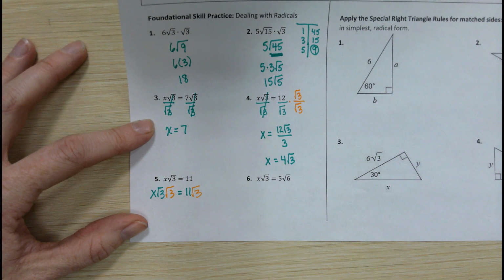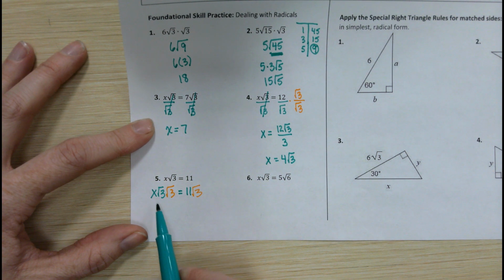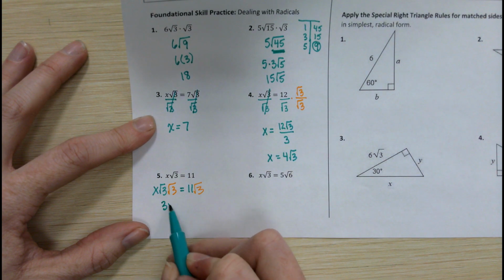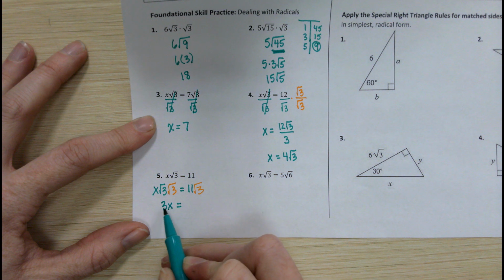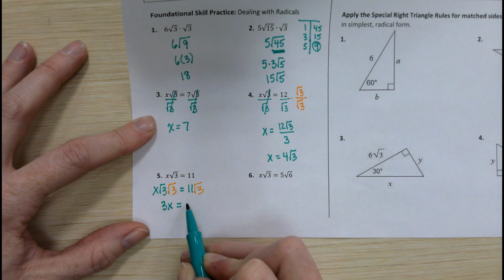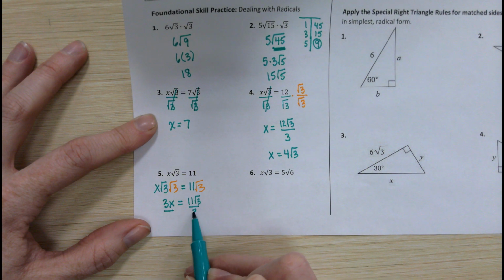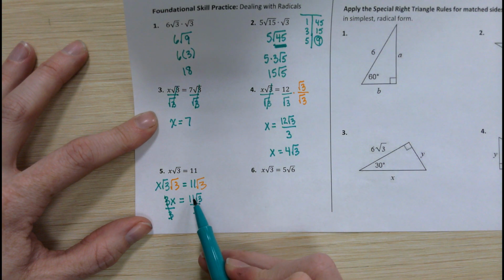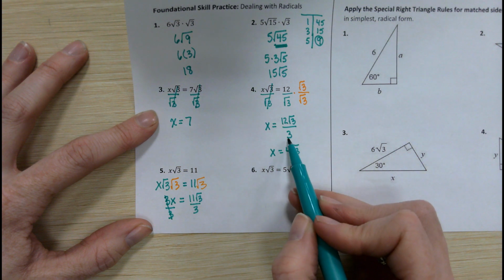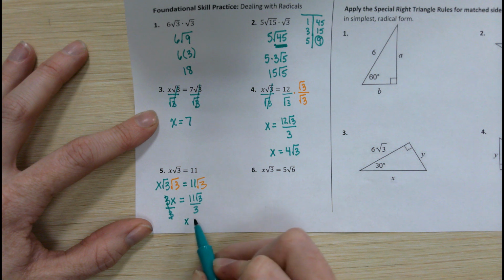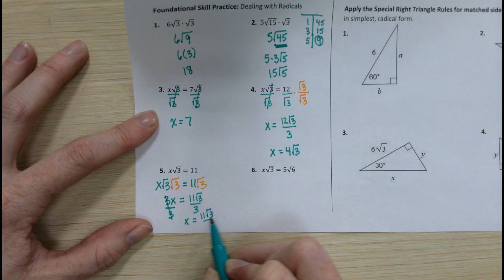The green was the original equation, and I just multiplied both sides by root 3. That doesn't isolate the x, but it makes it a rational number attached to the x. So we're going to have regular 3x on this side equal to 11 root 3. And then we can come back in and we can do our division to isolate that x. Now in this case, our 11 and our 3 don't simplify like the 12 and the 3 did in the previous example. So the best way to write this answer is just to leave it as a fraction. X is equal to 11 root 3 over 3.